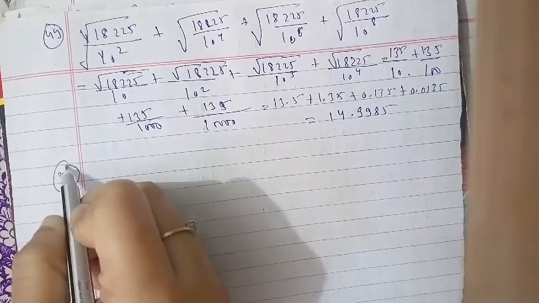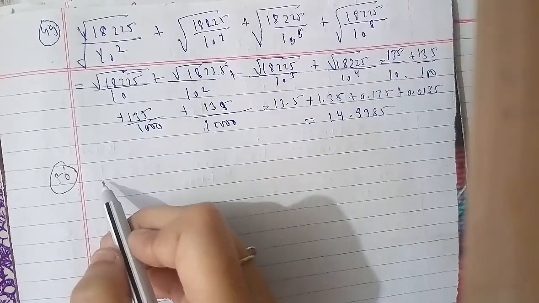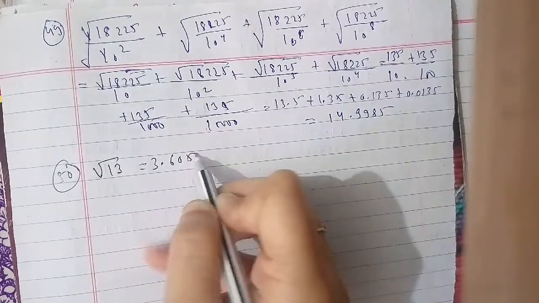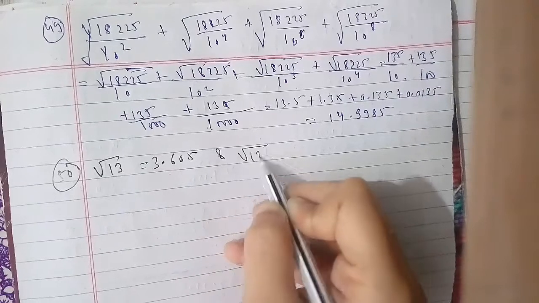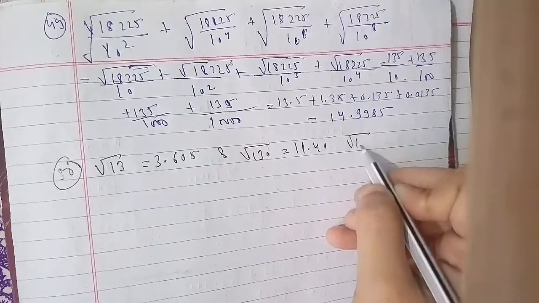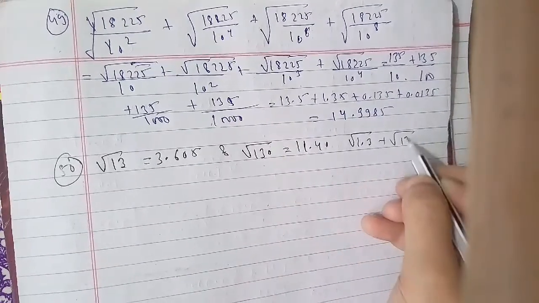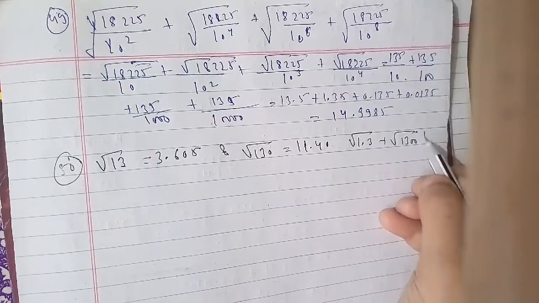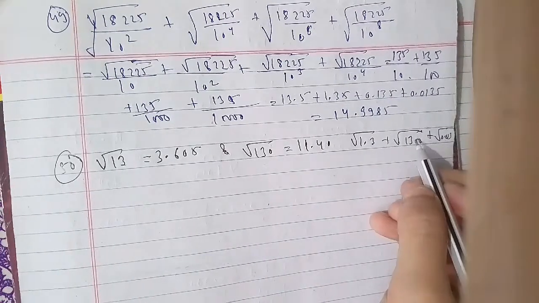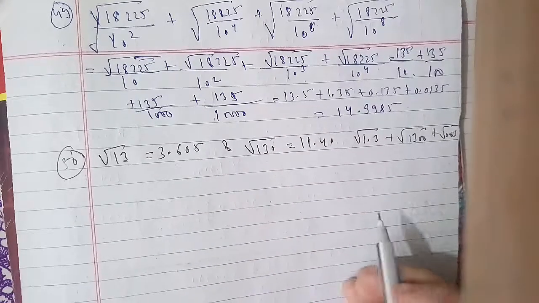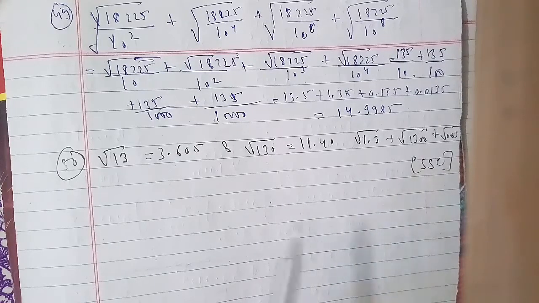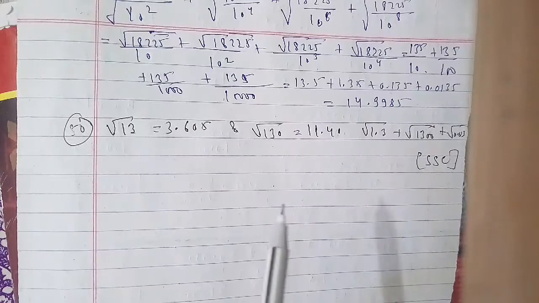So here we have under root 130 upon 10 plus under root 13 into 10 plus under root 130 upon 100 is equals to 11.40 upon 10 plus 3.605 into 10 plus 11.40 upon 100, which is equals to 1.14 plus 36.05 plus 0.114 equals to 37.304, that we have as an answer here.